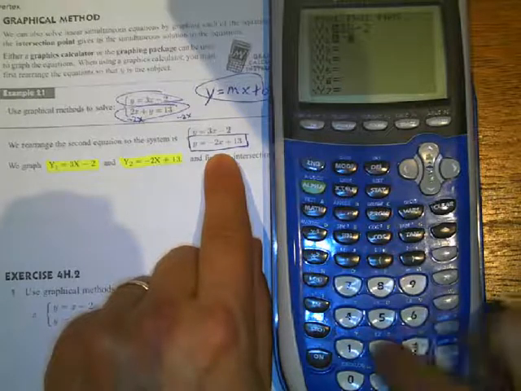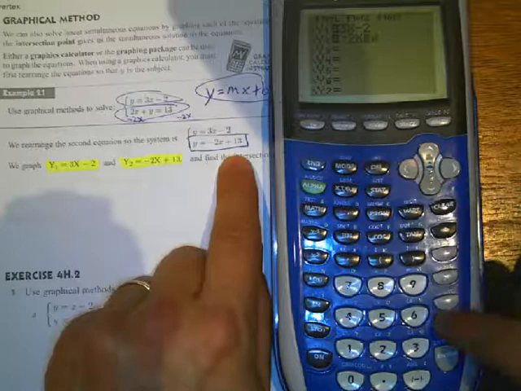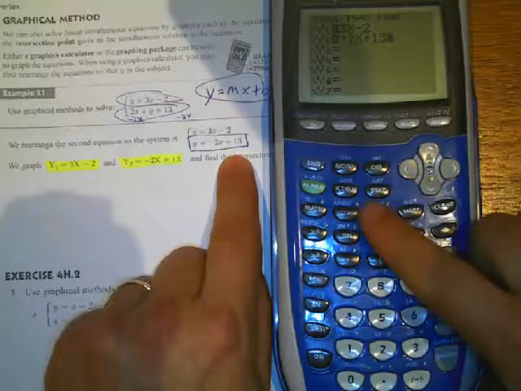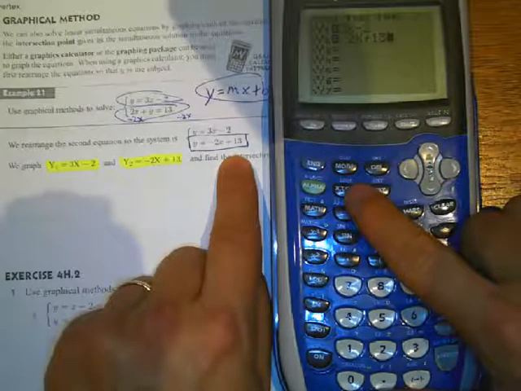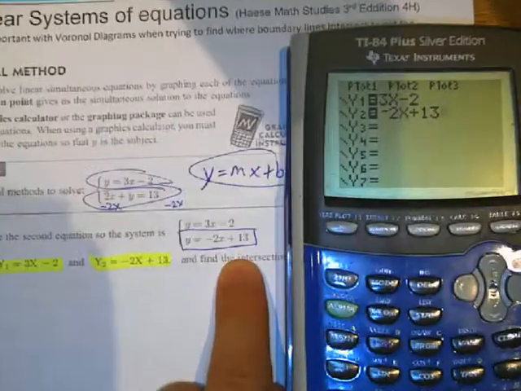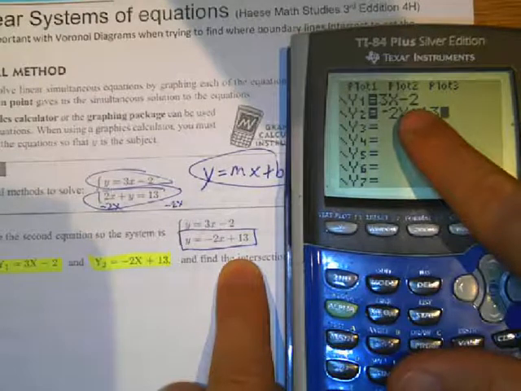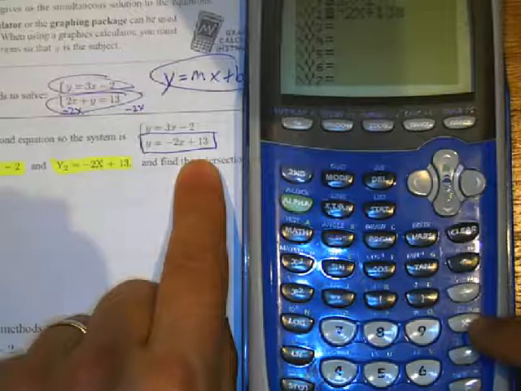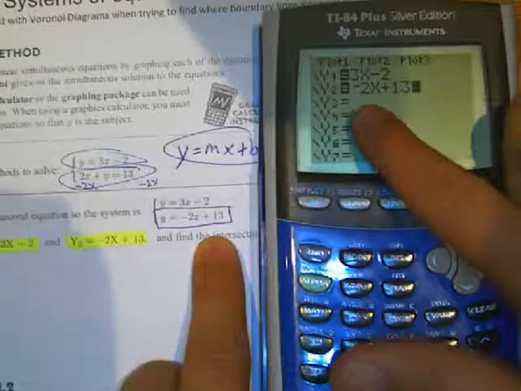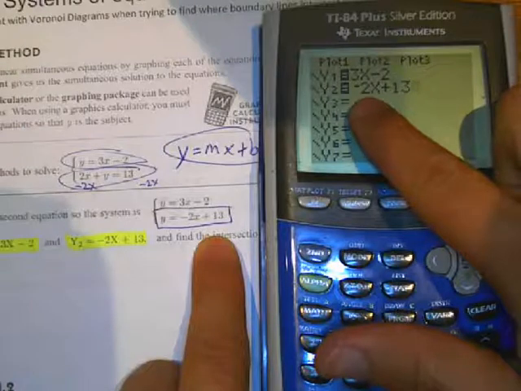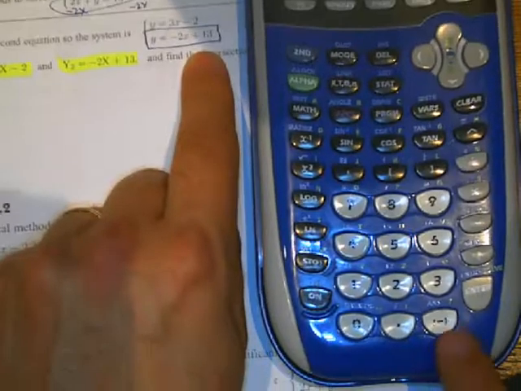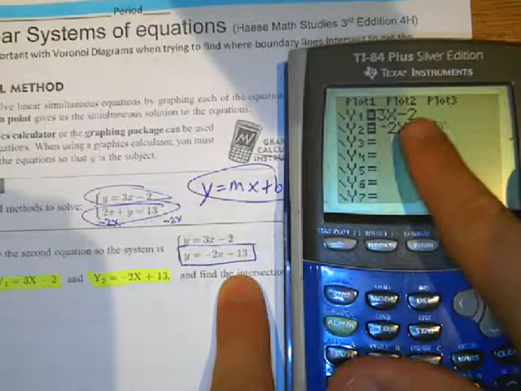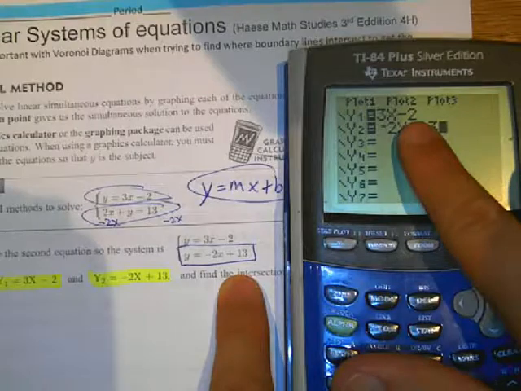And 2x plus 13. Now to get x, all I have to do is push this button to the right of the alpha, and that will give me an x. Now you might notice this minus symbol that's really big comes from the minus symbol between the times and plus symbol, and this little tiny baby negative symbol comes from underneath the 3. And you're using that when you want it to be a negative value, and the big one you use when you want it to be subtraction.